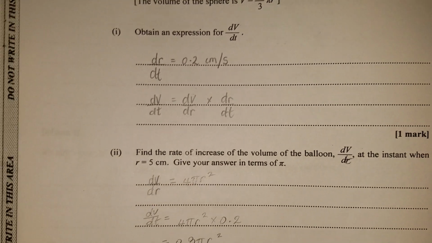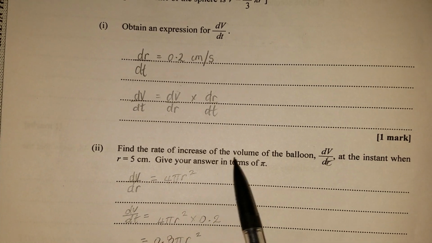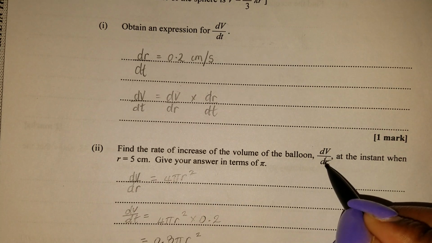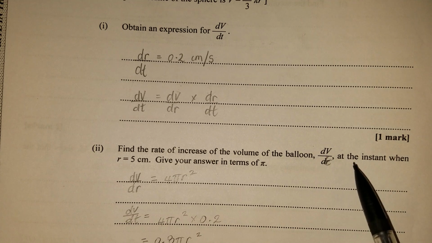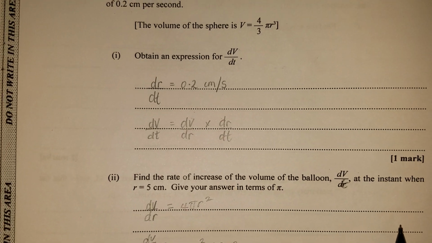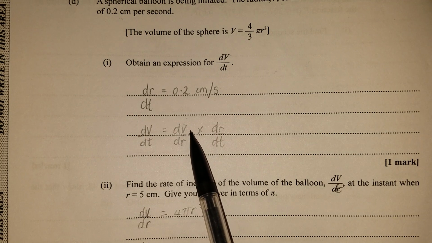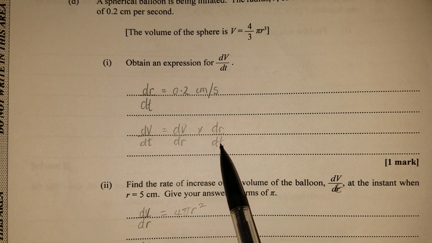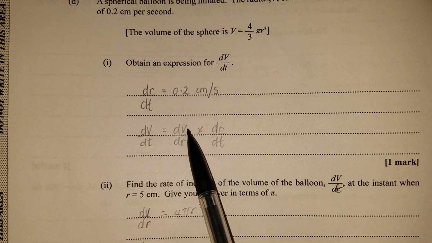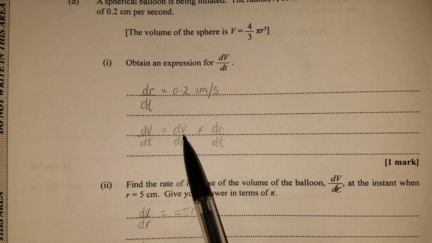Next part says, find the rate of increase of the volume of the balloon. Now there's an error here. It should read dV/dt at the instant when r is equal to 5. Now, from the formula we devised, we need to multiply our dr/dt, which was 0.2, by dV/dr. Now this dV/dr is obtained from differentiating the volume formula.